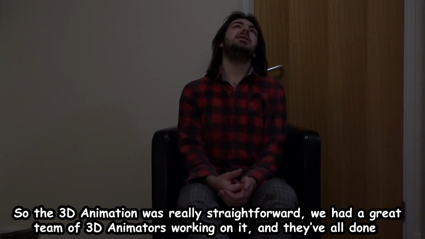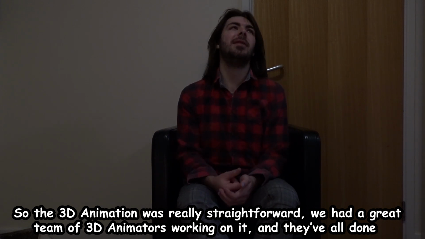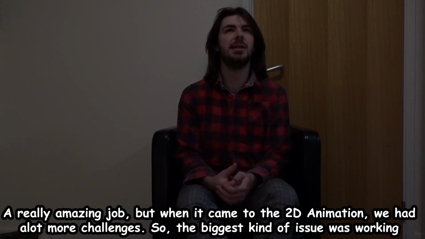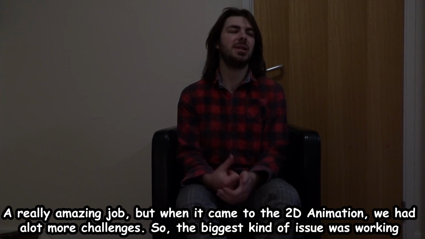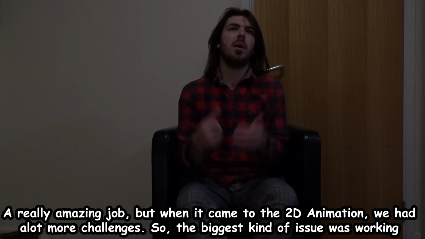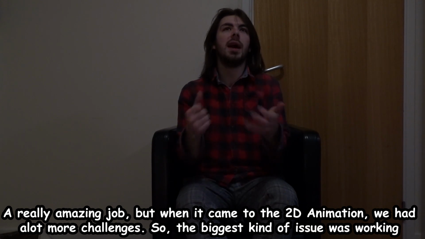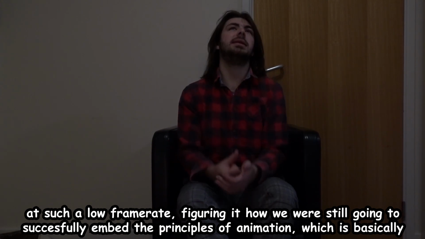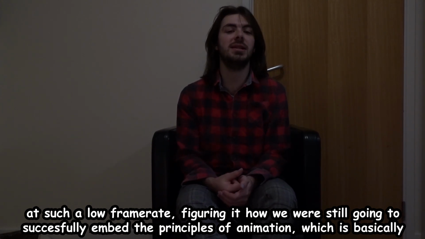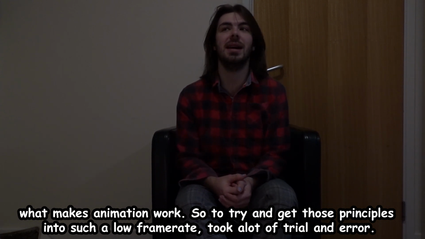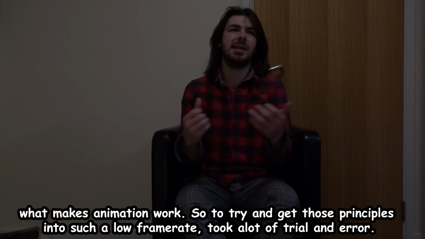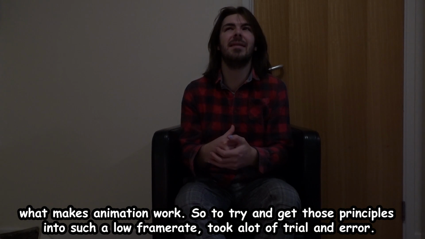So the 3D animation was really straightforward. We had a great team of 3D animators working on it and they've all done a really amazing job. But when it came to the 2D animation, we had a lot more challenges. The biggest issue was working at such a low frame rate, how we were still going to successfully embed the principles of animation, which is basically what makes animation work. To get these principles into such a low frame rate took a lot of trial and error.